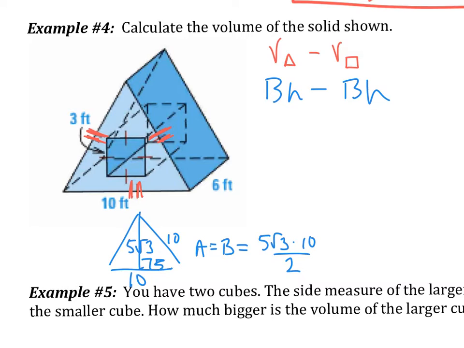So what does that end up being in terms of root 3's? How many root 3's is that? 25, because 50√3 divided by 2 is 25√3. Okay, so now we've got the area of the base is 25√3. What's the height of the triangular prism?